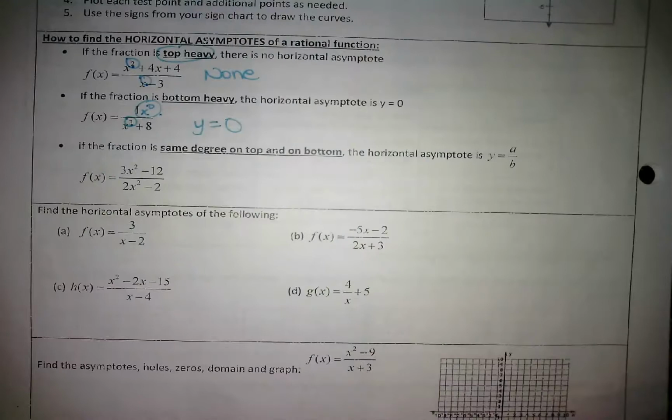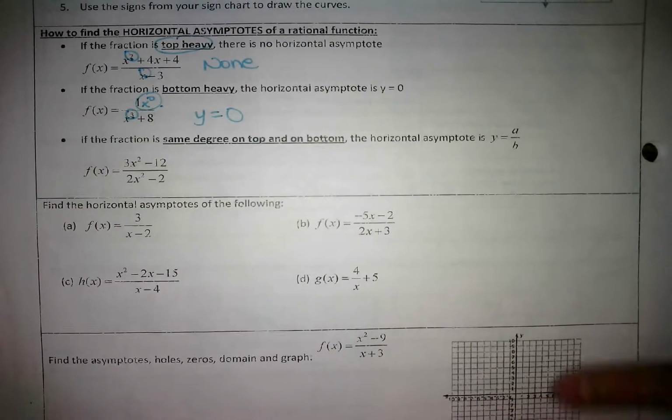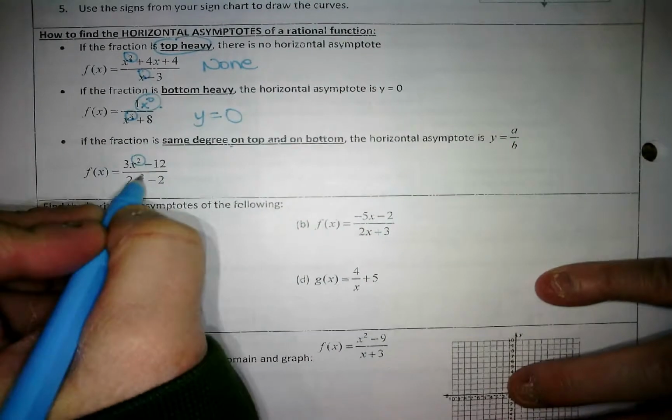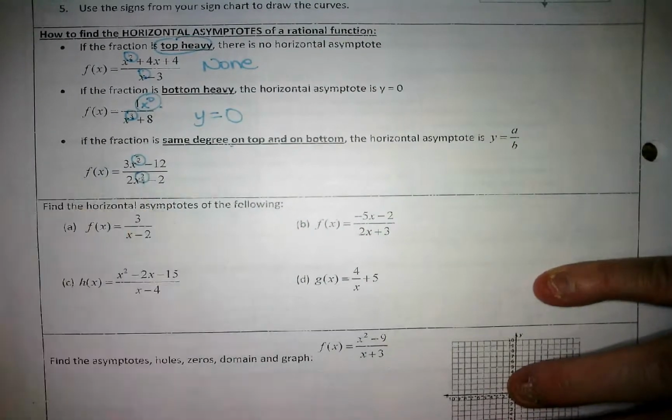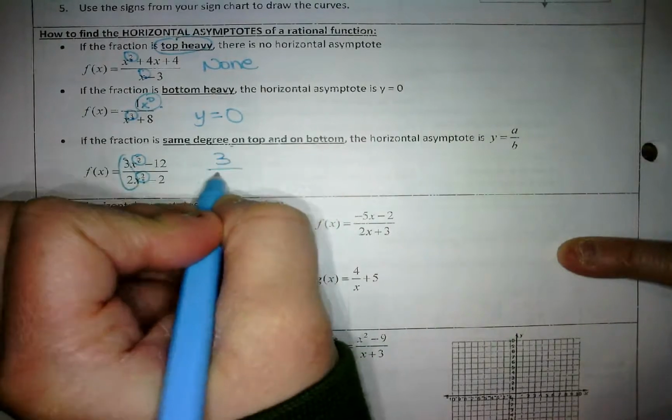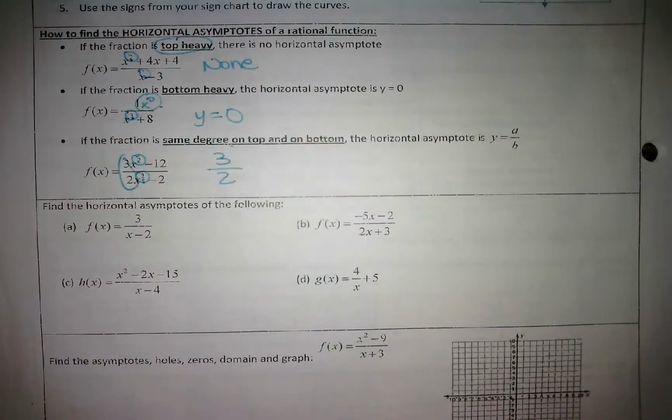Okay, and then the last one is going to be if they're the same degree. So the exponent is the same, the largest exponent on the top and the bottom. Then it's just going to be the coefficients over each other. Okay, so let's take a look at that.